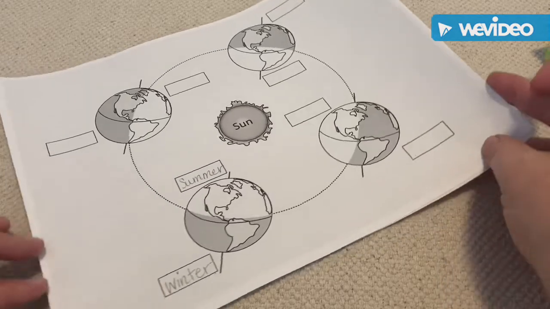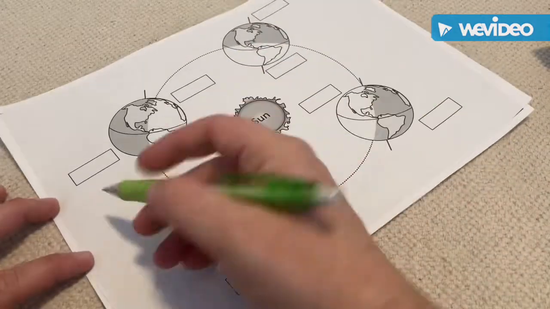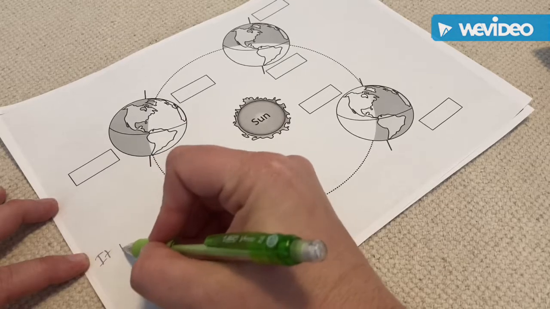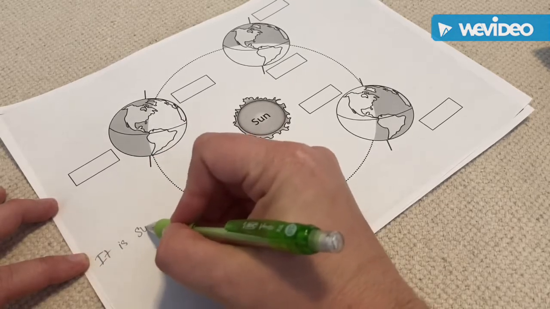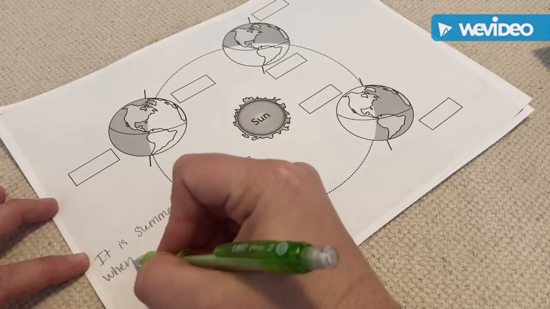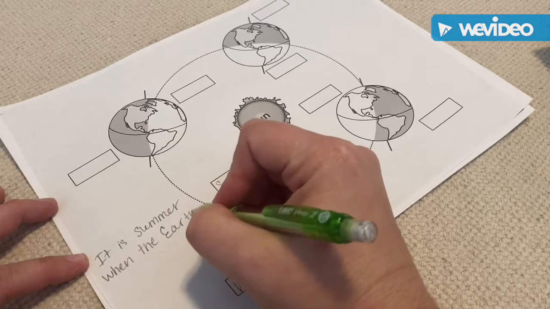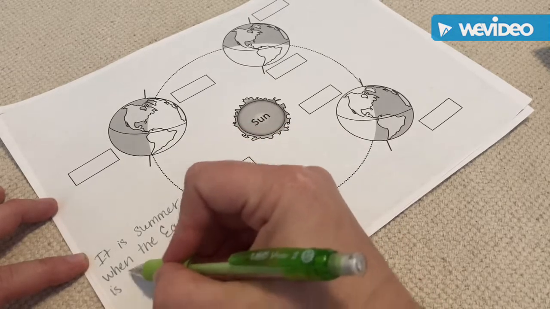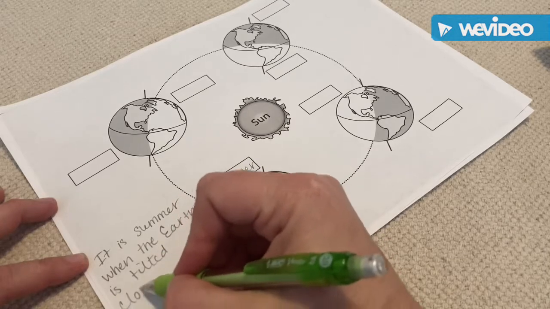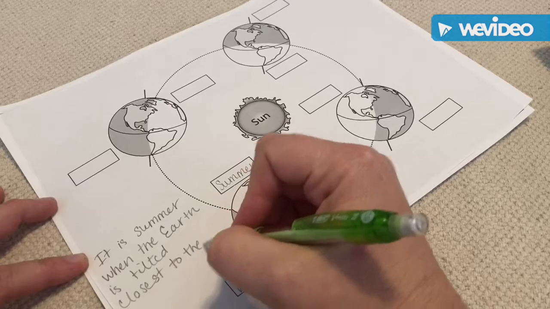And I think for my fact, I might say, it is summer when the earth is tilted closest to the sun.